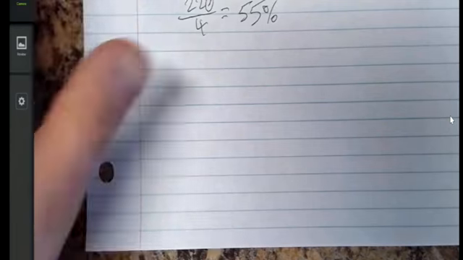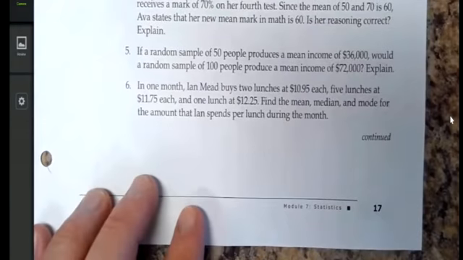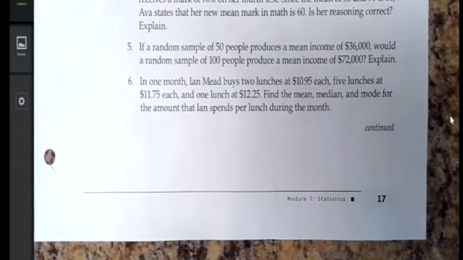If a random sample of 50 people produces a mean income of $36,000, would a random sample of 100 people produce a mean income of $72,000? So, when you take the income of 50 people and divide it by the 50 people, you get 36,000. If you take 100 people, would you get a mean income of 72,000?